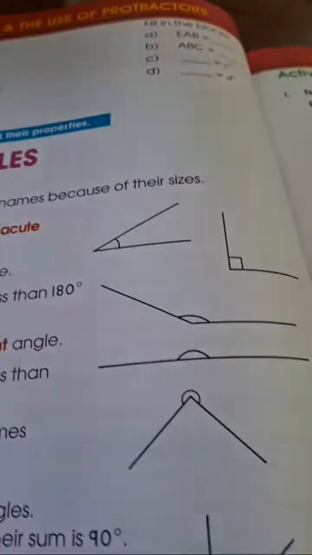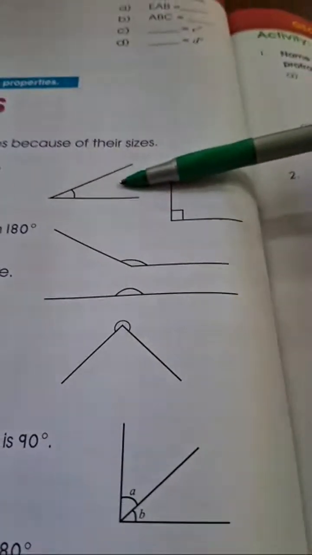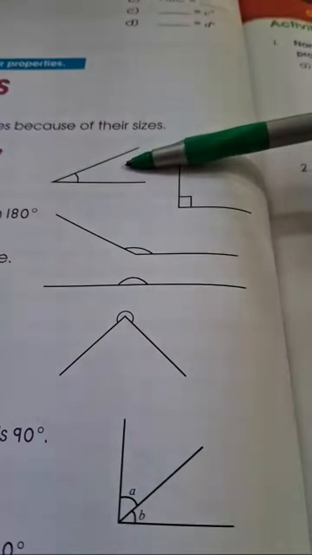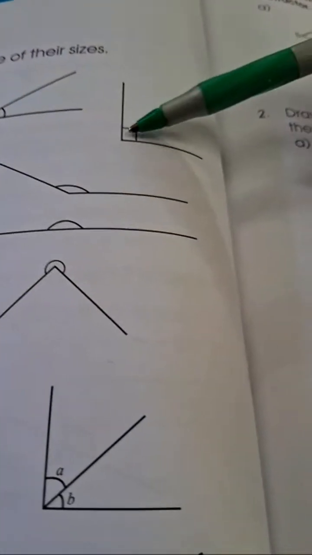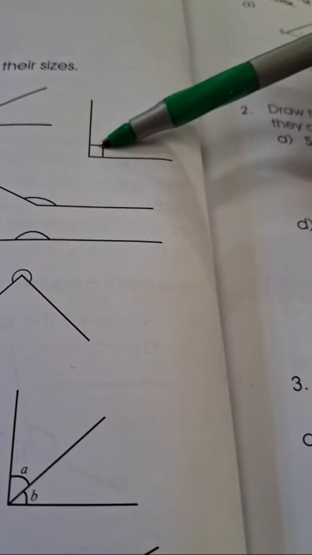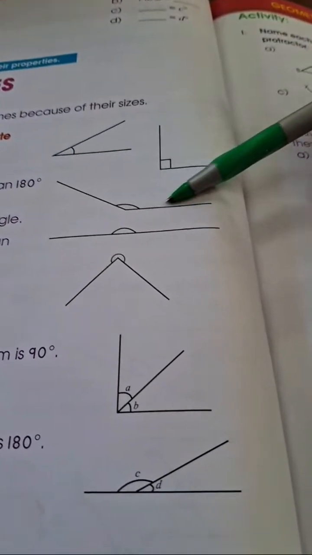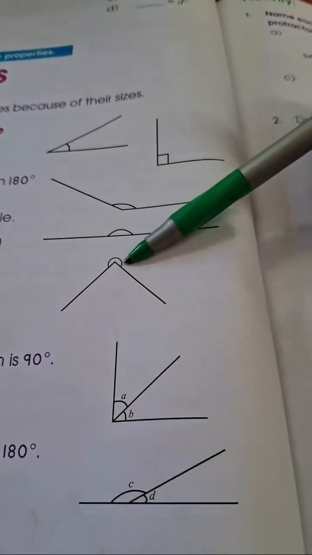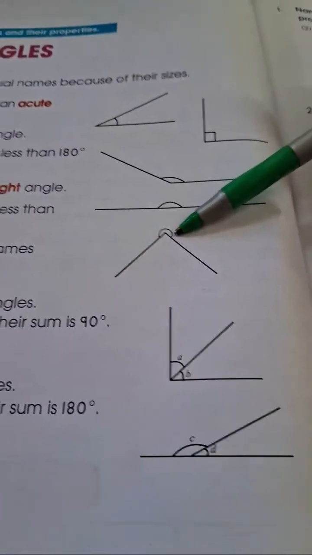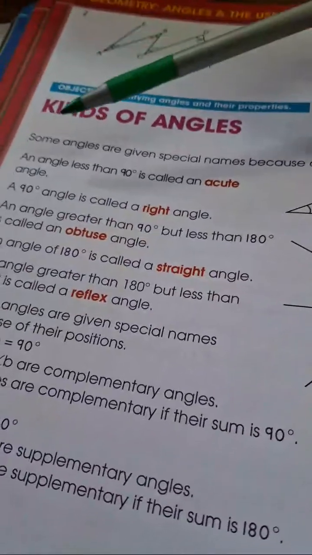All right. So I'm gonna show you what I have right here. If you look in the book right here, this is an example of what the acute angle is looking like. Here we have the right angle, and most of the time when you look at a right angle, you will see this little box right here. Also, we have the obtuse angle, and this is the straight angle. This is a reflex angle, right? And of course, let me explain to you.